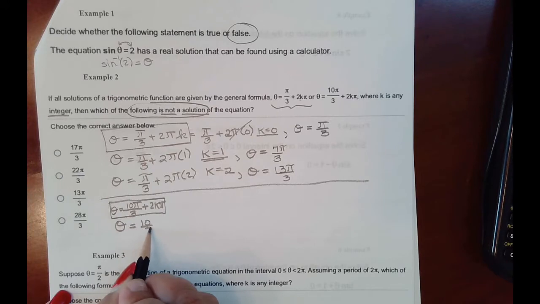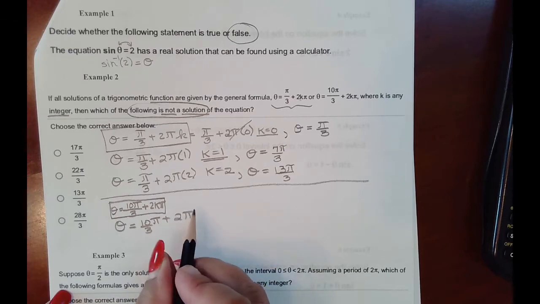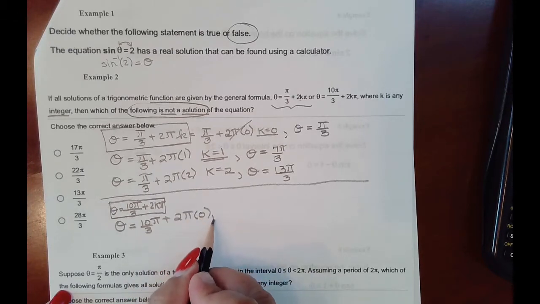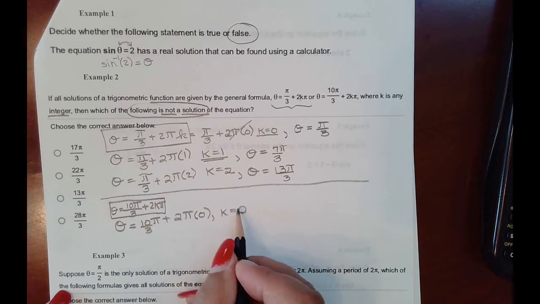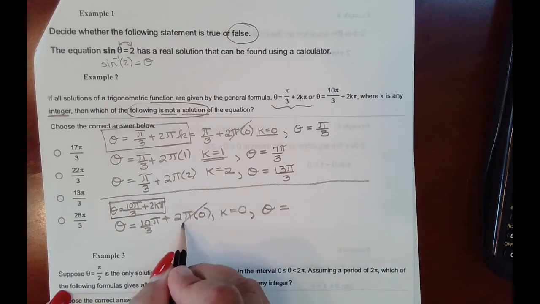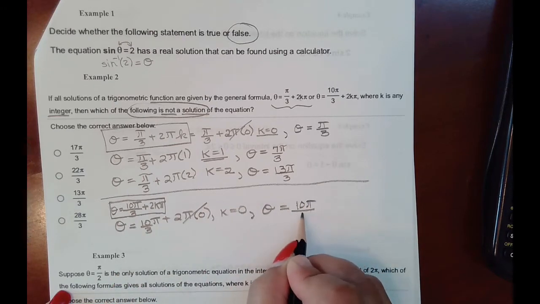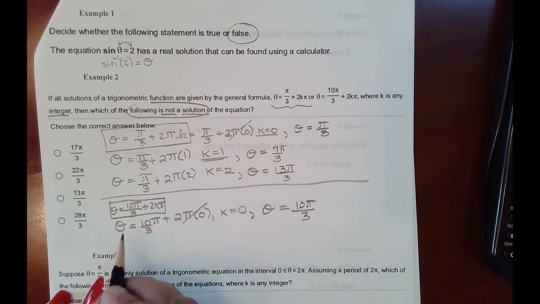You would go 10/3 of a pi plus 2 times pi. You can put the k in the middle or at the end, doesn't matter. I'm going to let k be equal to 0. That is what I'm doing for this particular solution, and theta is just equal to, this would zero out, leaving you with just 10/3. Okay, there's one solution.